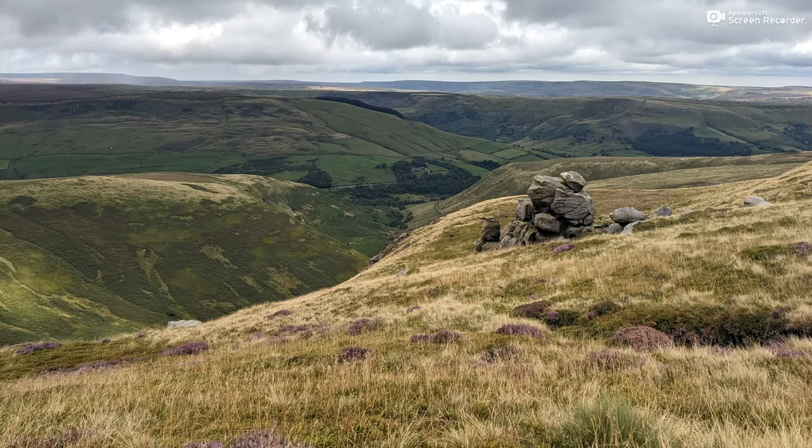What are the main features that we can see? Well, first of all, we've got this very obvious steep-sided valley dropping away almost immediately to the left of these rocks here. You can see it looks like there's a change of direction of that valley. Swings round.